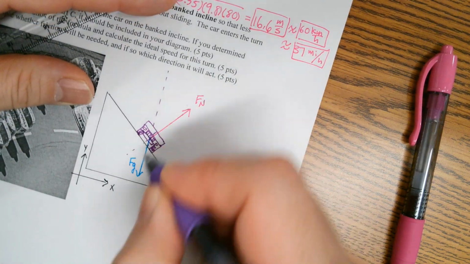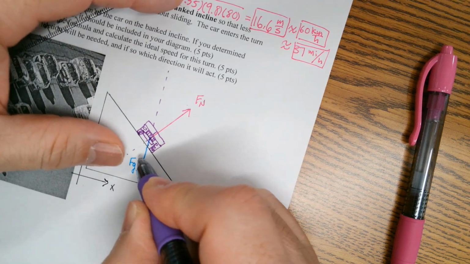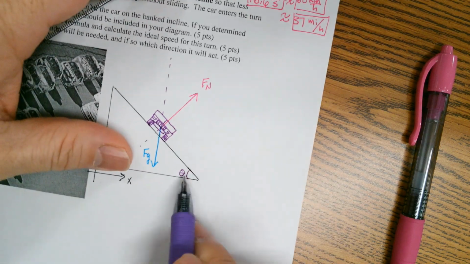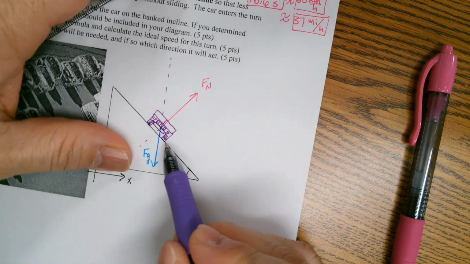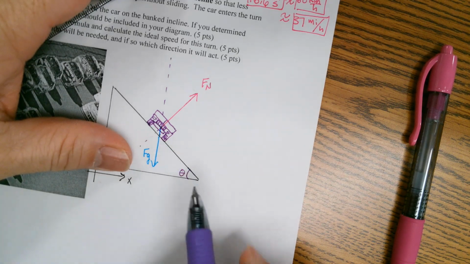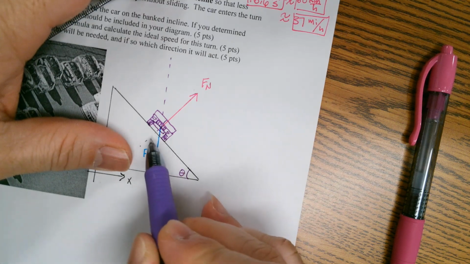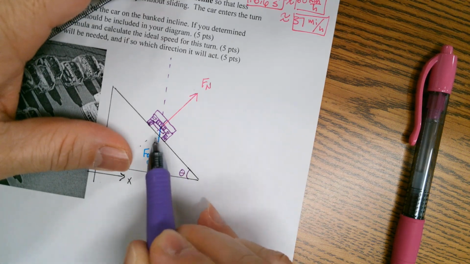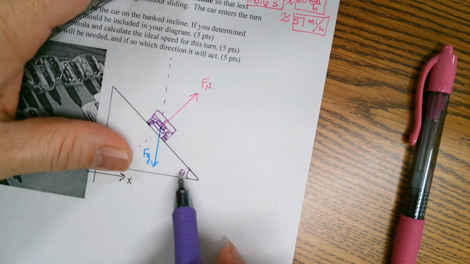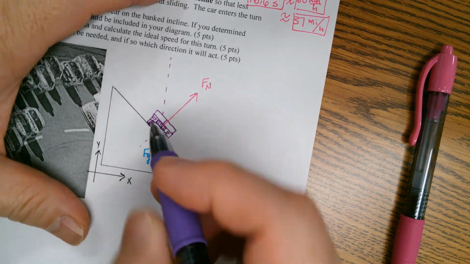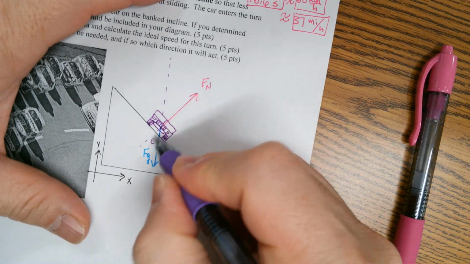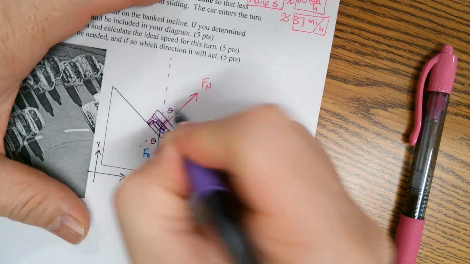This angle is the same as this angle, because this is the complementary angle of this one to make 90, since this is already 90, and this is the same complementary angle as that, which is theta. So this is theta, and vertical angles are congruent, so this is also theta.